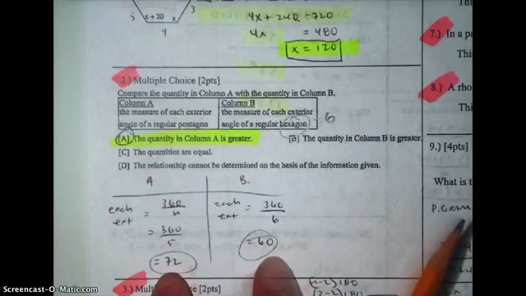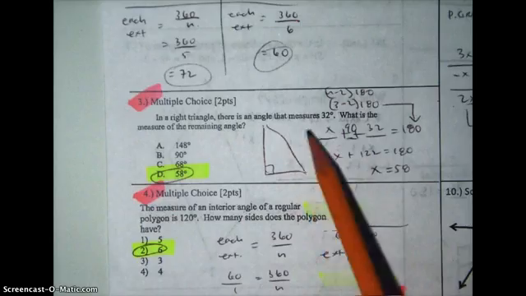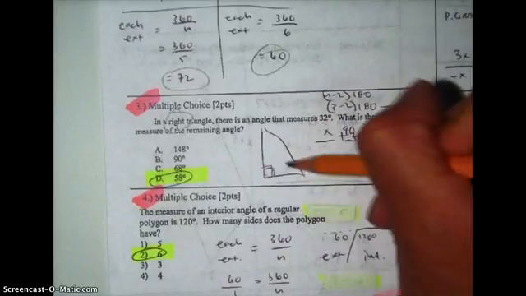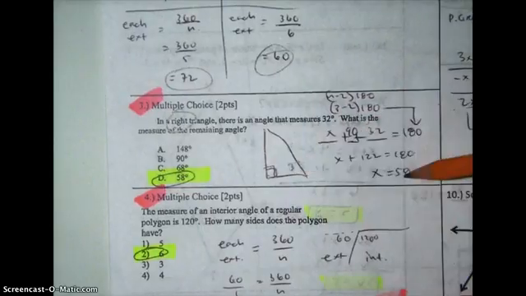Question number 3. In a right triangle, there is an angle that measures 32 degrees. What is the measure of the remaining angle? So if you know that it is a right triangle, therefore this is 90 degrees. Therefore, you're going to put 90 and you have 32. So you can use triangle sum theorem. Blank plus blank equals 180. So 90 plus 32 plus x equals 180. When you solve, x is equal to 58. Choice is D.